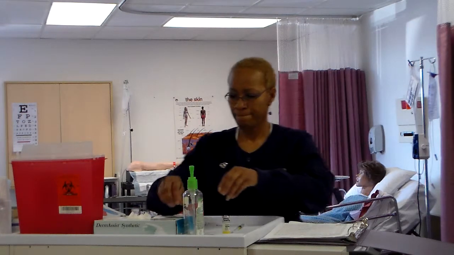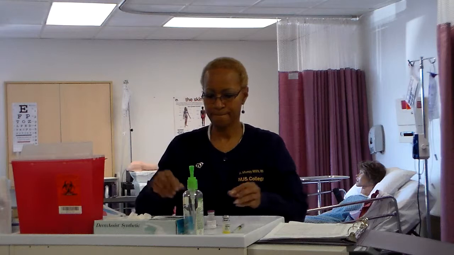Vial containing a powder. Reconstituting medications. Now this is fun. I remember when I was going to nursing school, I couldn't wait to get to this. I couldn't wait to get to reconstitution.